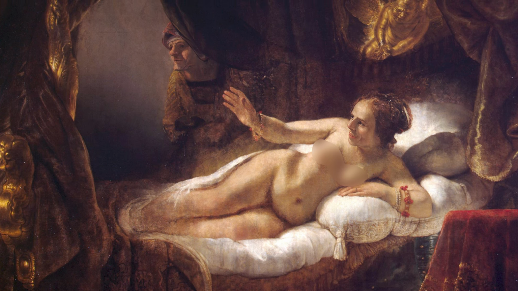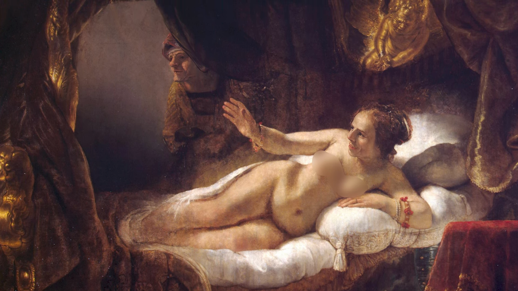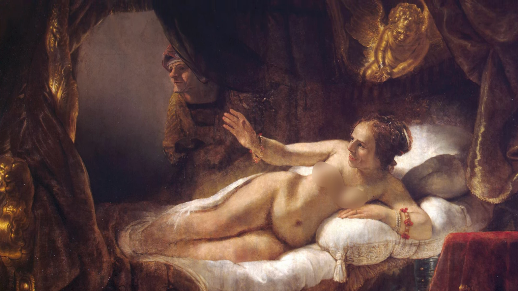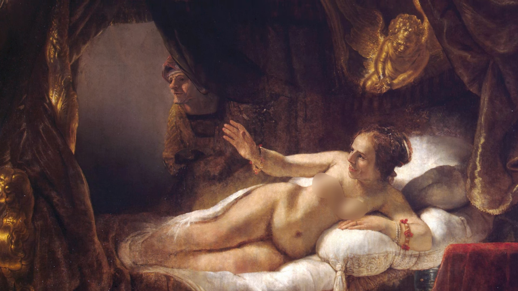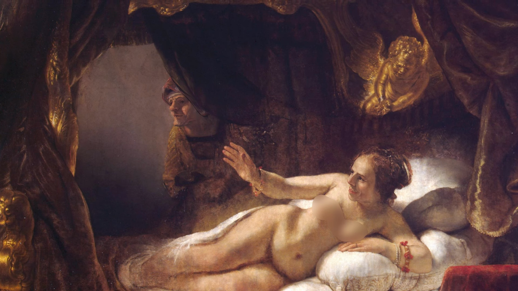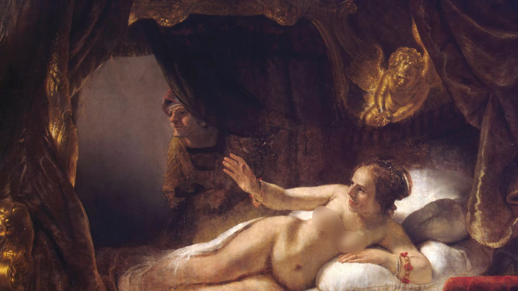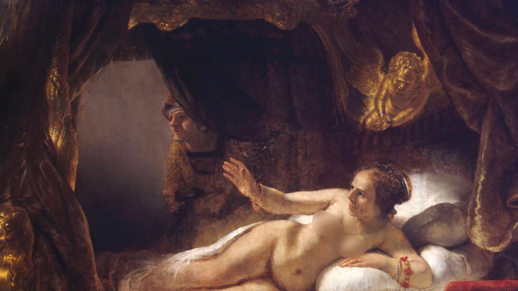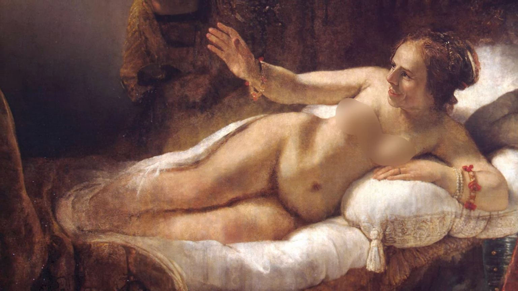Danae's gaze seems to be directed toward an invisible point, perhaps toward the divine presence that is sensed in the environment. The rich coloring, the exquisite handling of the fabrics and the fusion of light and shadow make the space pulsate with an intimate and expectant atmosphere.